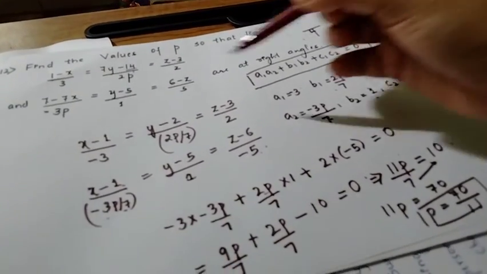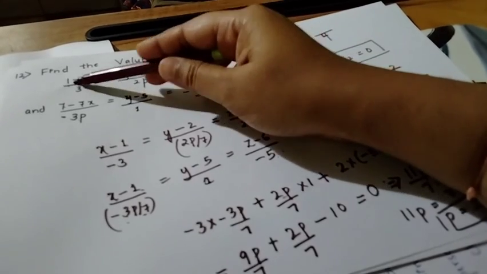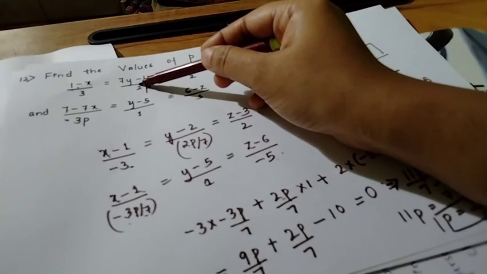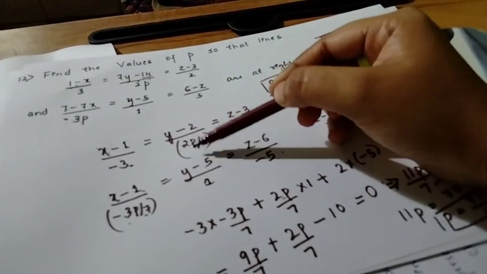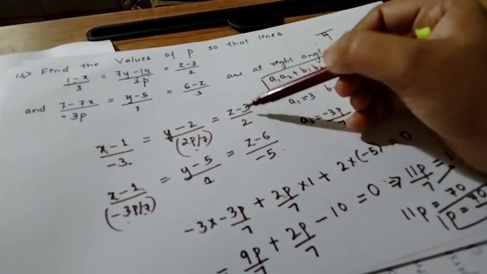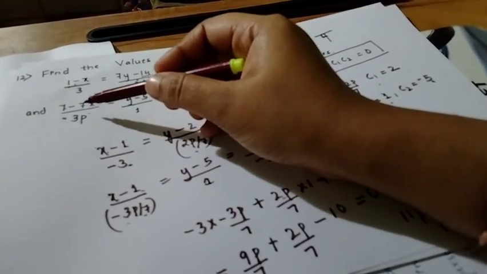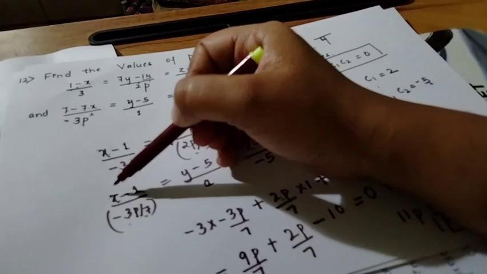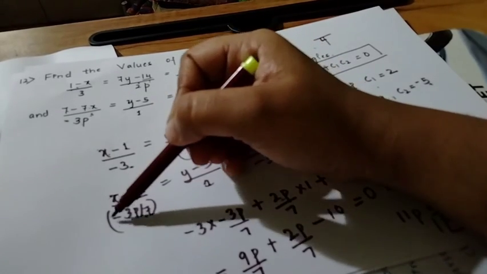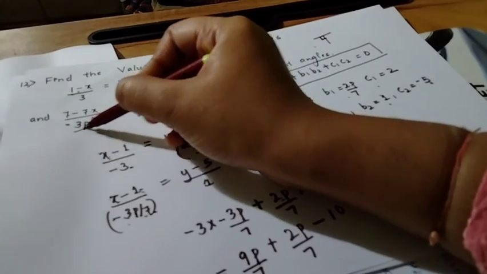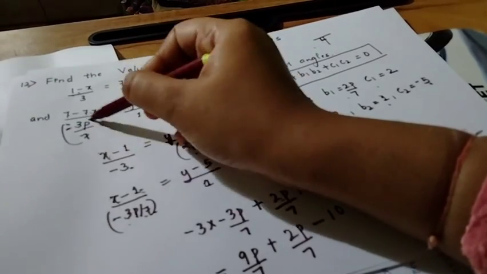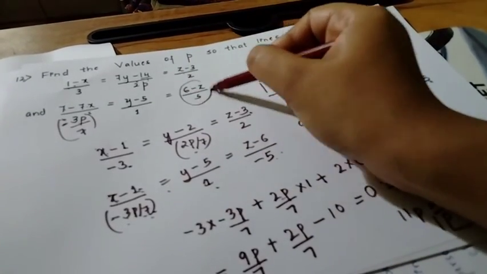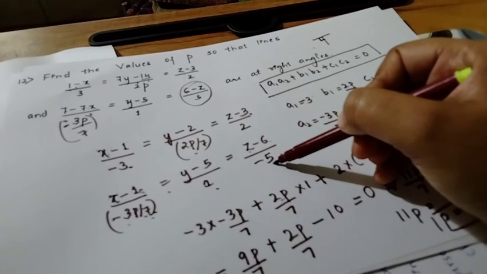Okay, so I repeat this. First, convert to standard form. Taking the minus sign common, x minus 1 divided by minus 3. In this, divide by 7: y minus 2 divided by 2p by 7 comes. This term as it is. Next, this one you have to divide by minus 7. If you divide it by minus 7, here x comes, minus 1 divided by minus 3p by 7. Here also you divide by minus 7. This is equal to y minus 5 divided by 1. In this also, taking the minus sign common, z minus 6 divided by minus 5.